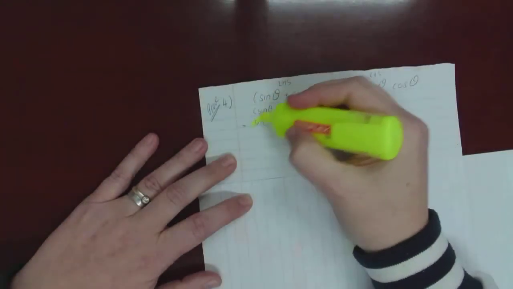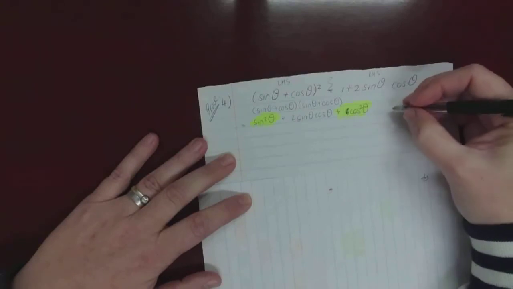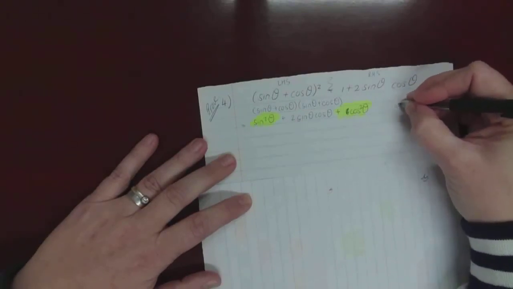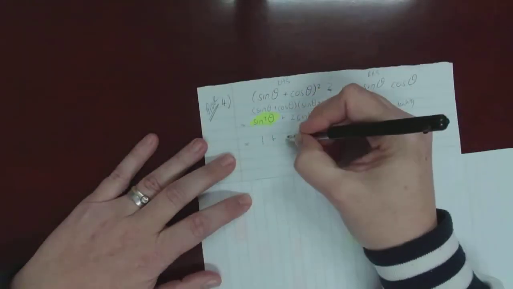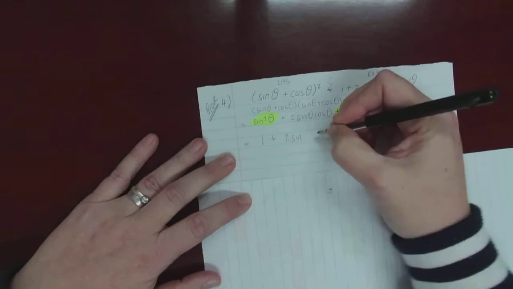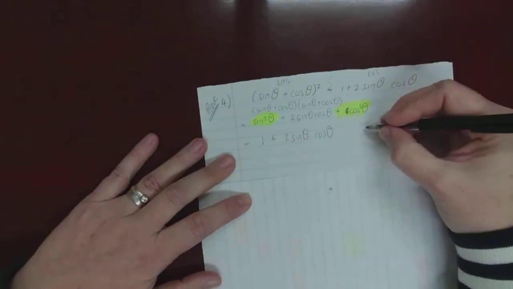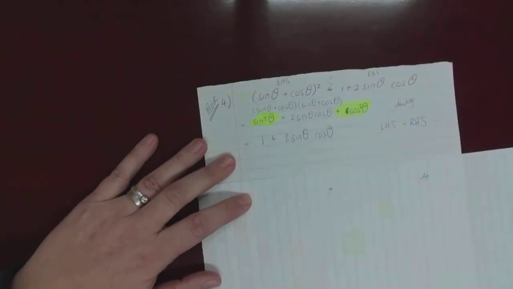Now when I look at that, what do you notice? Sine squared theta plus cos squared theta is an identity, which means they are equal to 1, and I have 1 plus 2 sine theta cos theta, and that means my left hand side equals my right hand side.